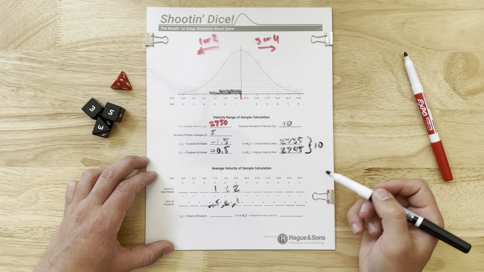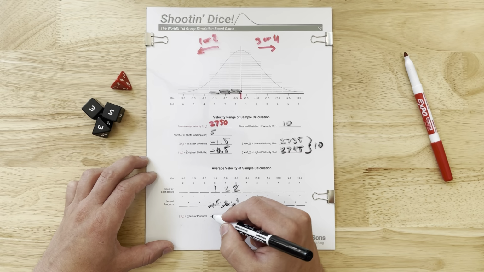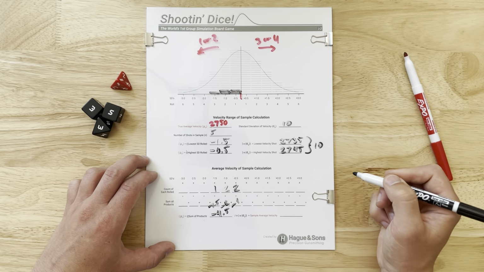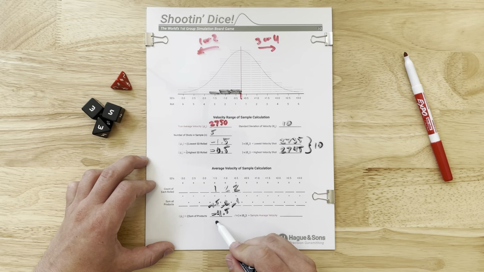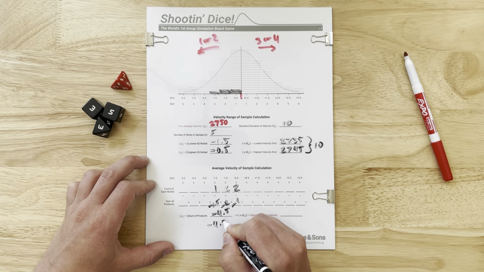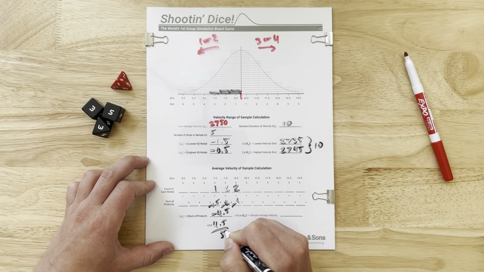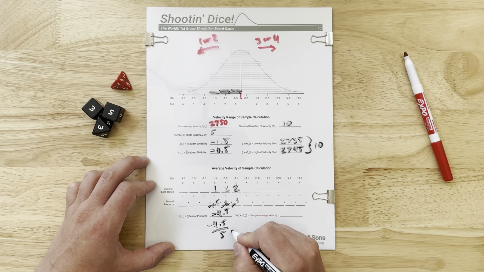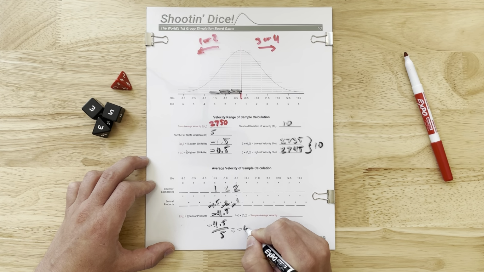If we add all these up, we get negative 4.5. If we divide this number, negative 4.5, by our sample size of 5, we get negative 0.9.